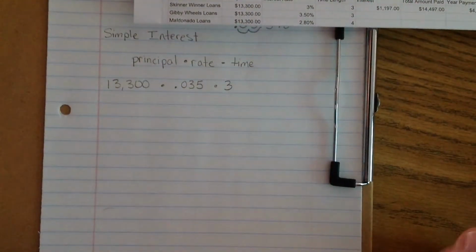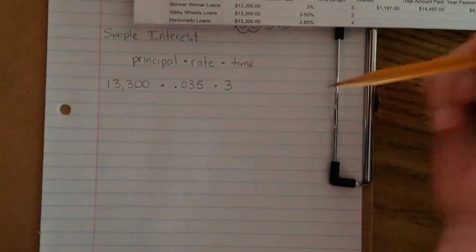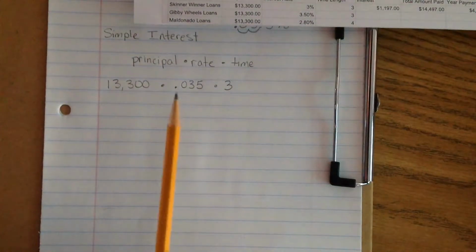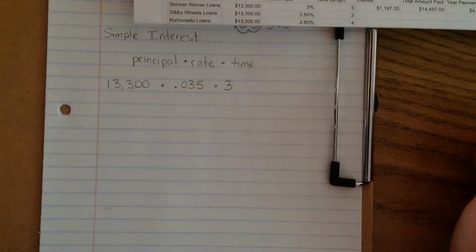Now, make sure that when you are working through this, that you are not necessarily worried about lining up your decimals, because when you're multiplying, you don't need to know that. You just need to be aware of how many decimal place values you do have. So very quickly, I'm going to work this out.